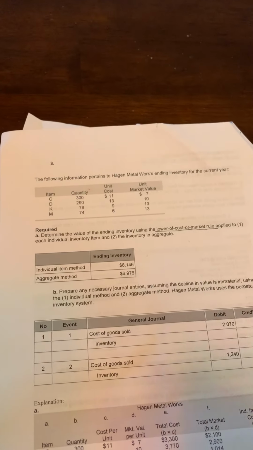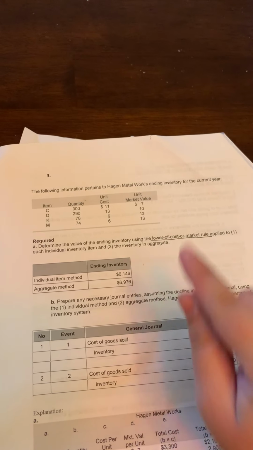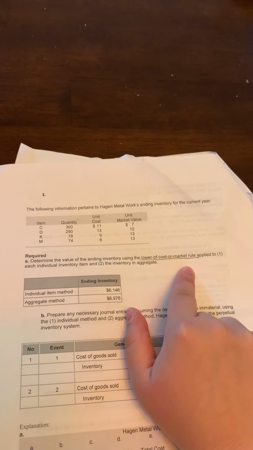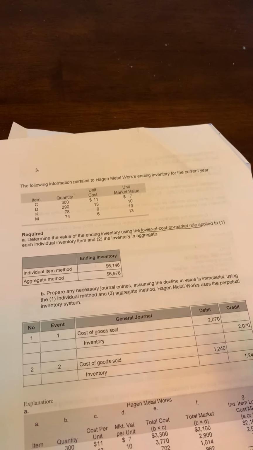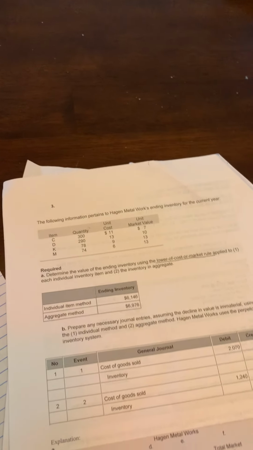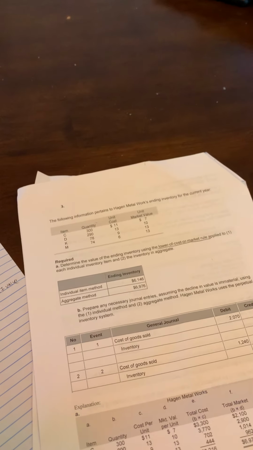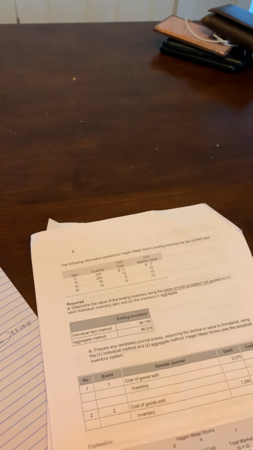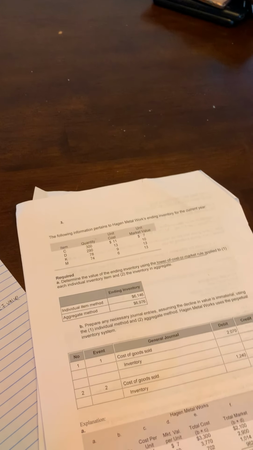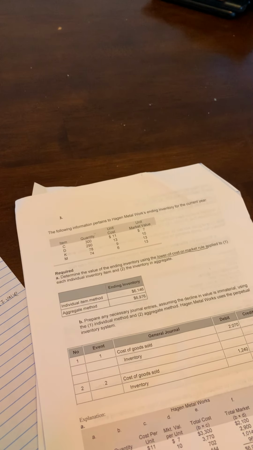So there are two methods under the lower of cost or market rule that you can use. So thank you guys for watching this video, and hopefully now you have a better idea of different inventory valuing methods and why it's just so important to investors to value it the correct way.